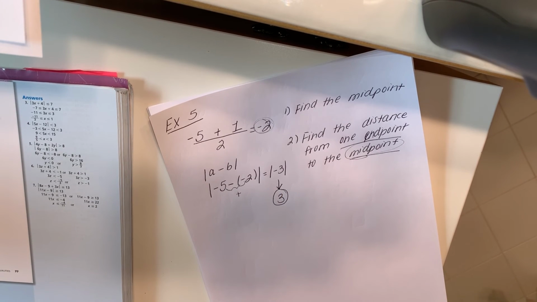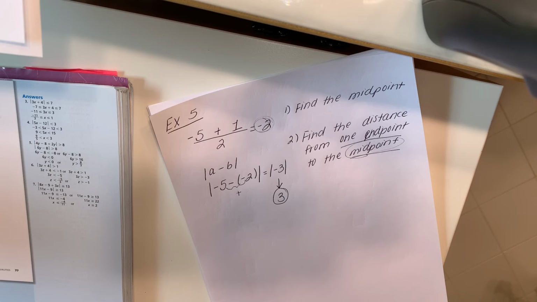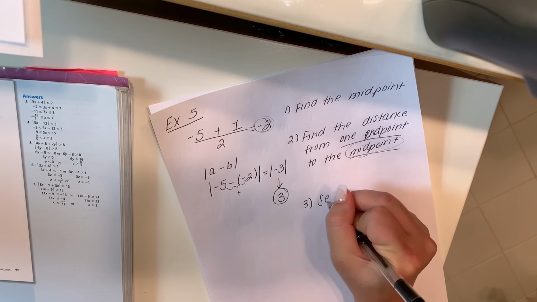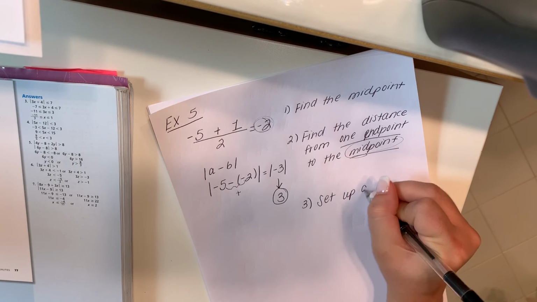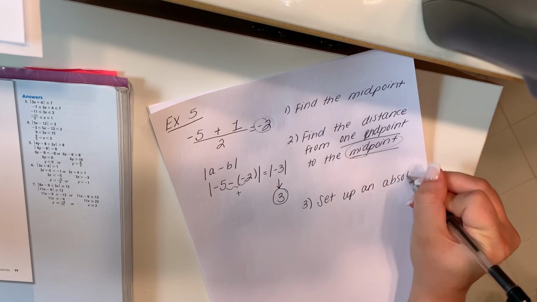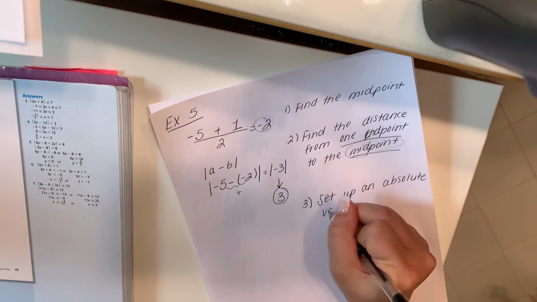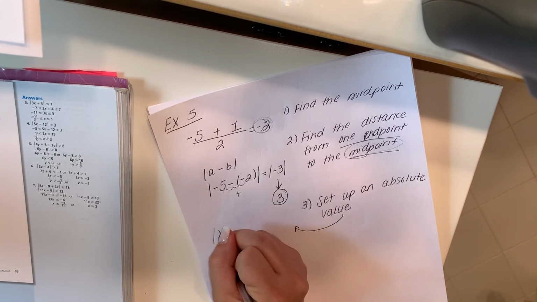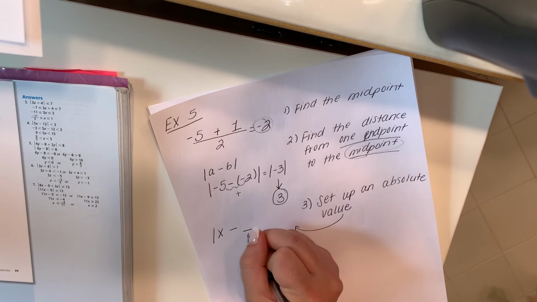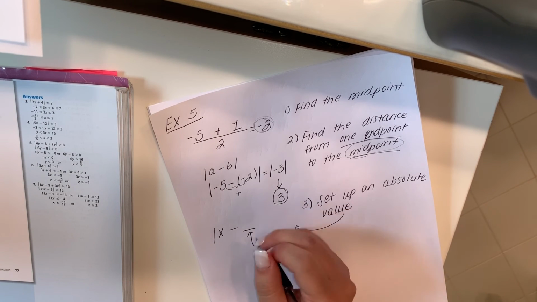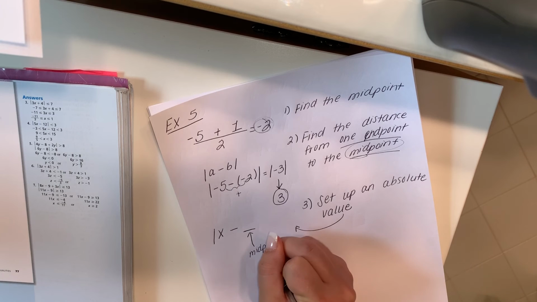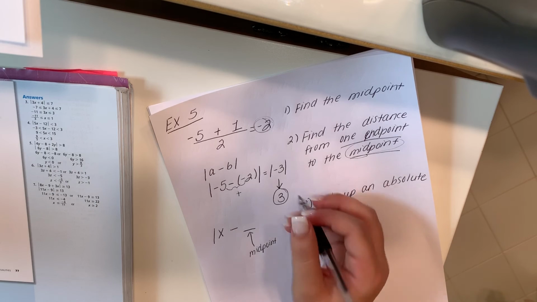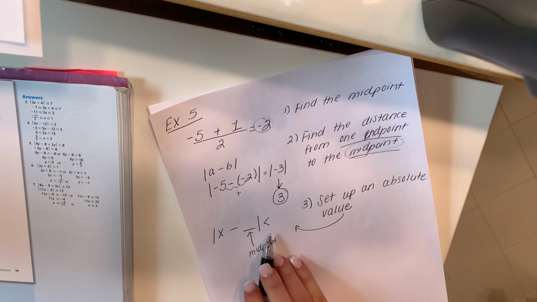Okay? I'm almost done here, okay? Almost done. The last step is how to set up, okay? This is to set up an absolute value. Okay? It's very, very important that you look at this. You always have x minus the number that's subtracting x is your midpoint. You're always going to use a less than symbol.